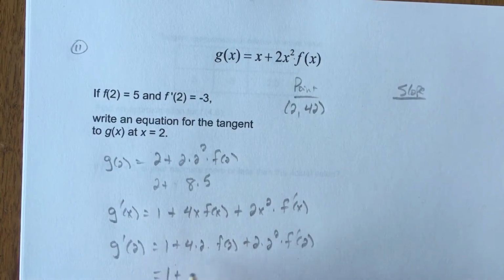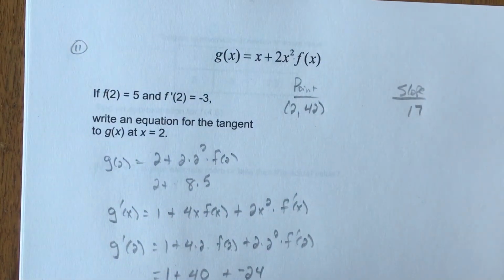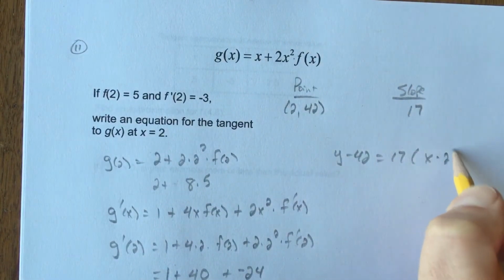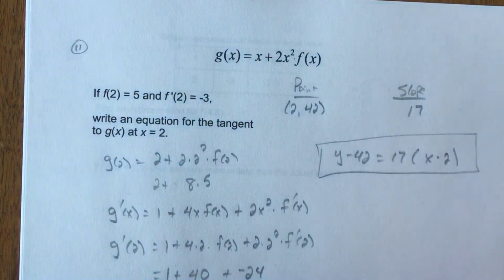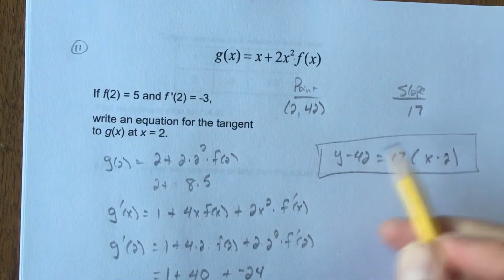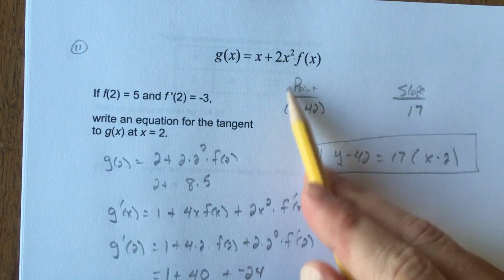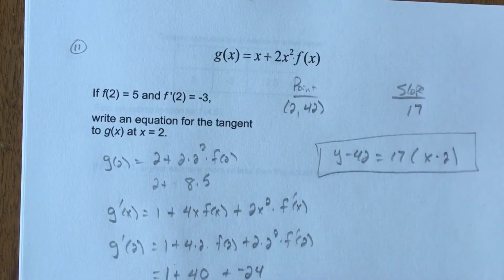This is going to give us 1 plus 8 times 5, which is 40, plus 8 times f prime, which is negative 24. This is going to end up with a slope of 17 then. Put it together, y minus 42 equals 17 times x minus 2. There's our tangent line. If they said now approximate, say, g of 2.1, we could put 2.1 in for x and work this out and get an approximation for it. But this is hopefully point, slope. We've done so many of that. That should be automatic for you if you're asked to do that.